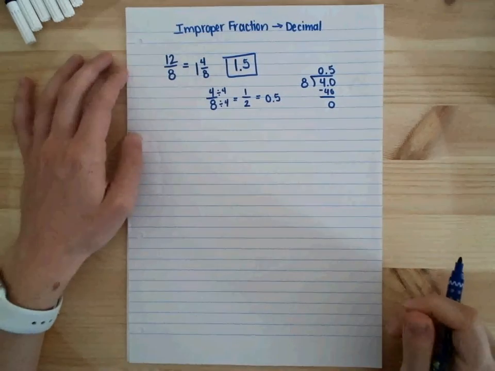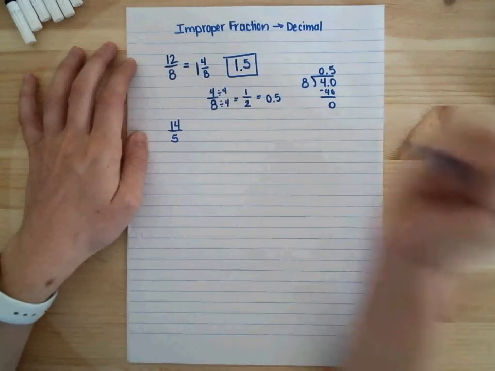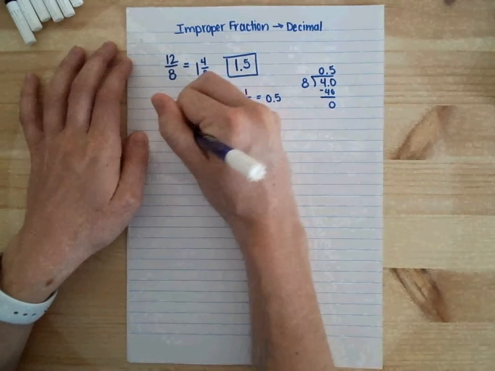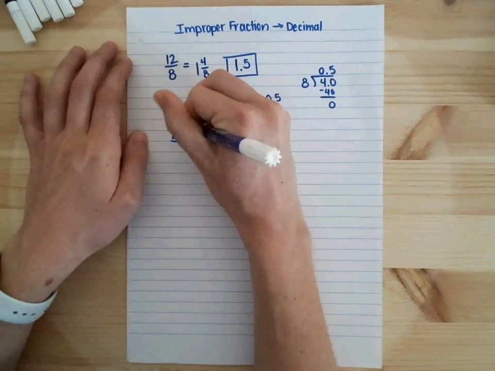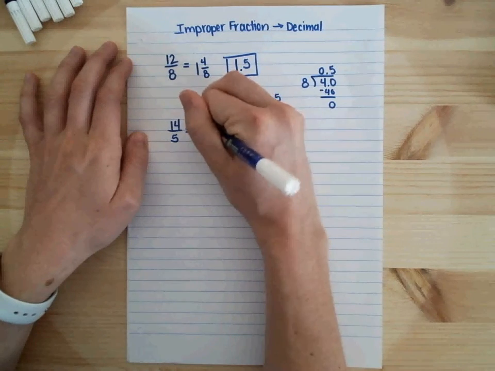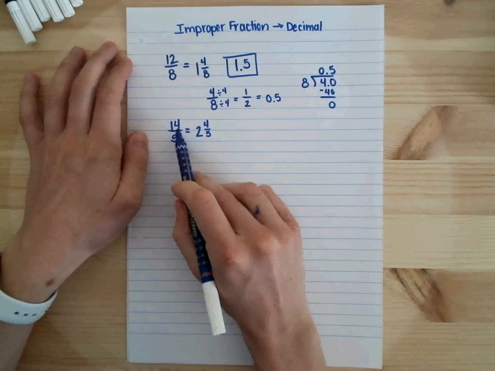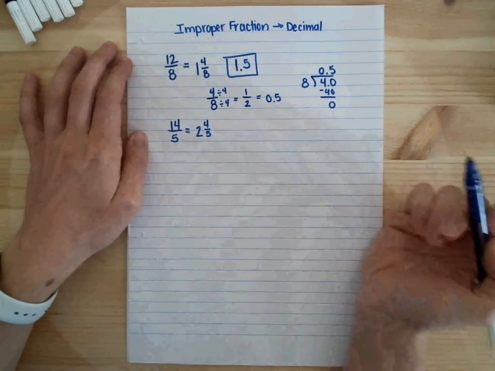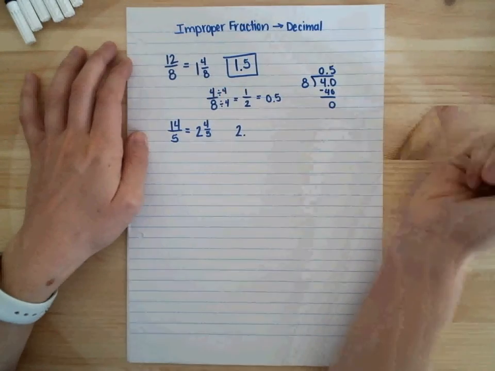Okay, let's try that with 14/5. So again, I'm going to change this into a mixed number. 14 divided by 5 is 2, with 4/5 left over. 5 times 2 is 10, and then you have 4/5 left over. So this means that 2 is your whole number, and then 4/5 we need to make into a decimal.